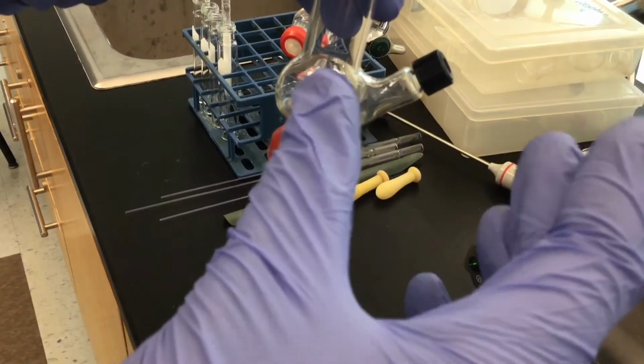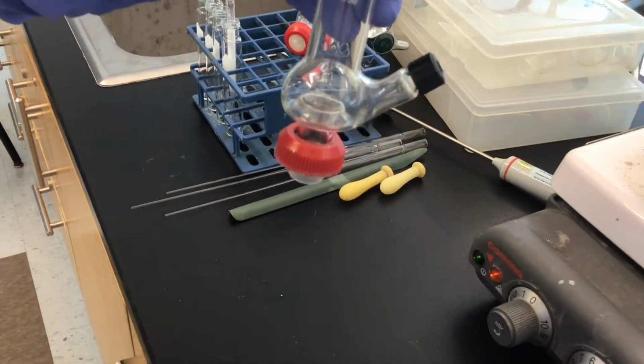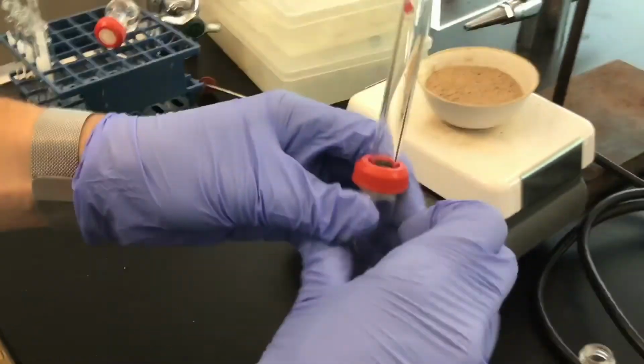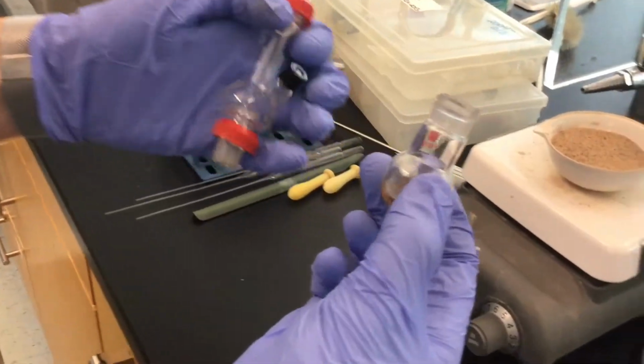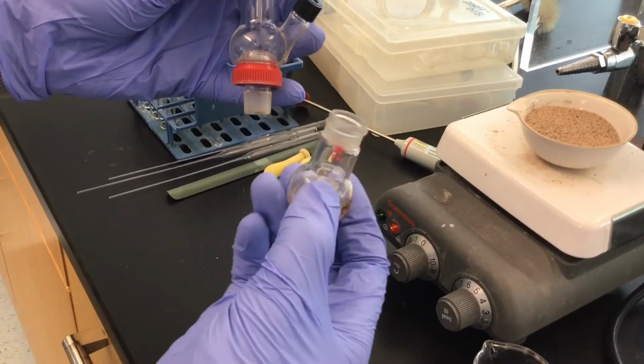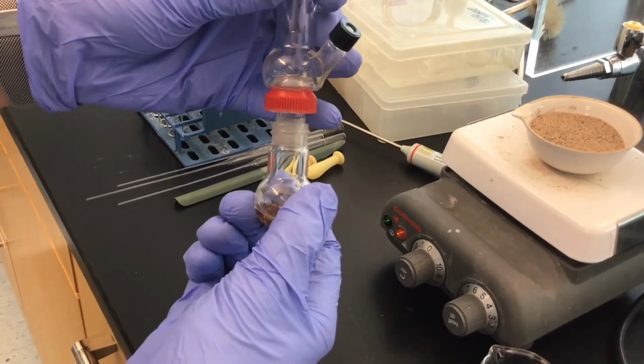Since we're going to be removing liquid, we're going to want to be sure that we maintain the volume, approximately 4 milliliters of distilled water in our round-bottomed flask.